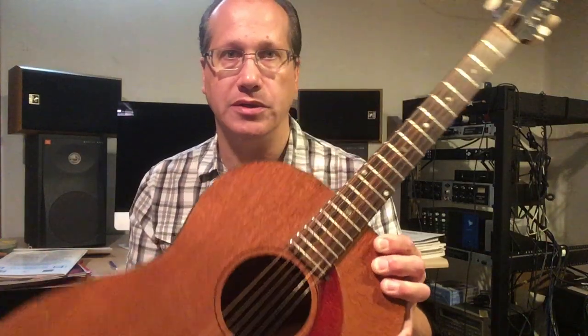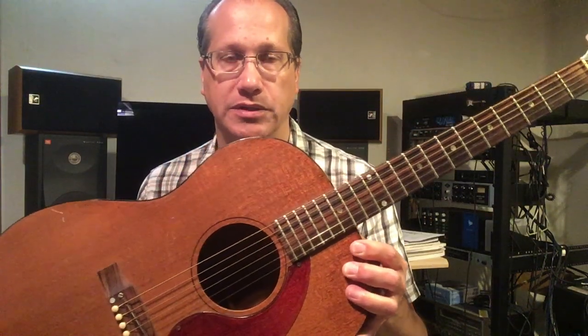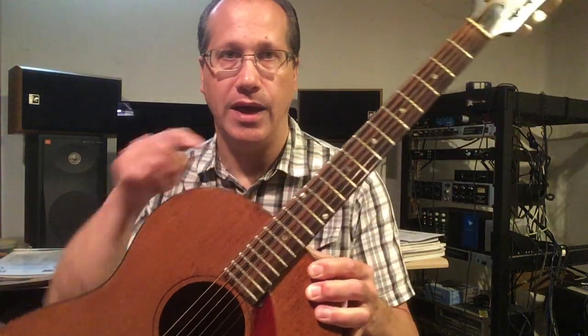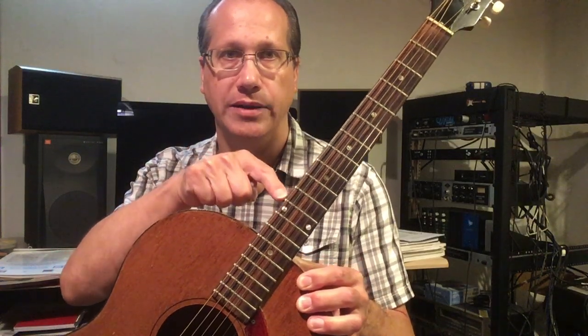Some of these smaller guitars like this, this has a full-size scale length, but smaller body. Some of these actually meet the 12th fret at the body, so you can see the double dot is a few frets away there. So this meets at the 14th fret.